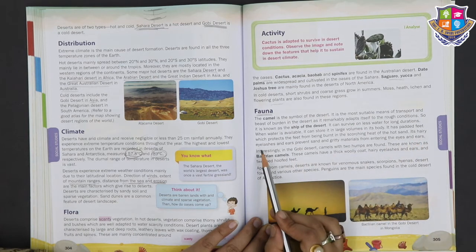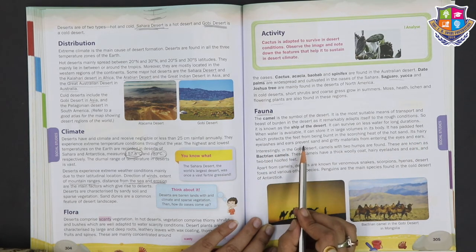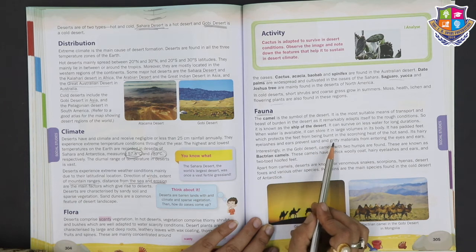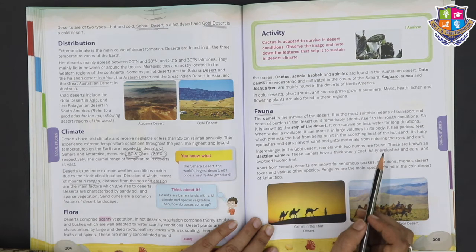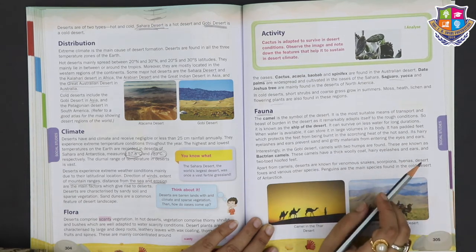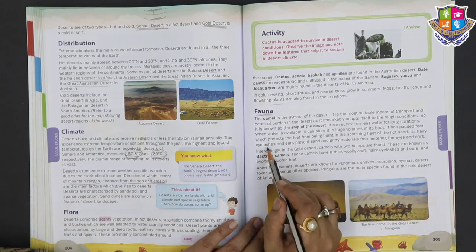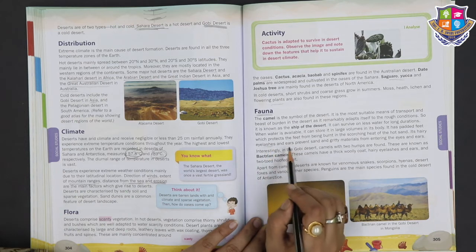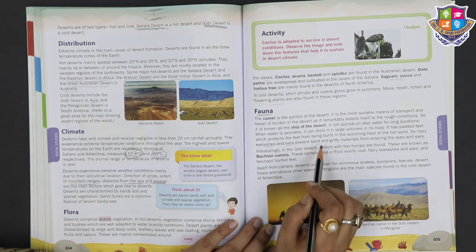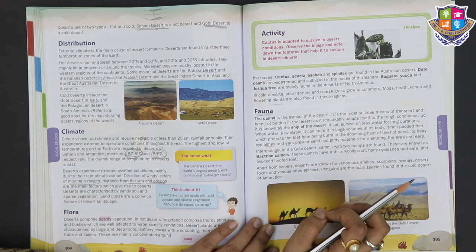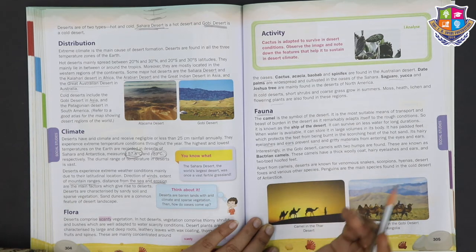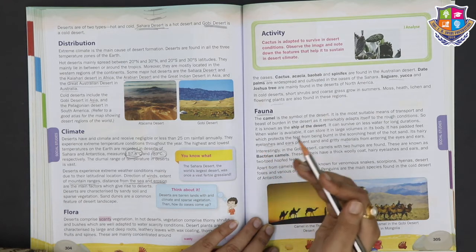Its hairy eyelashes and ears prevent sand and gritty materials from entering the eyes and ears. So because of its hairy eyelashes and ears, the camel is protected from sand and small materials found on the sand entering into the eyes and the ears. It protects the camels.